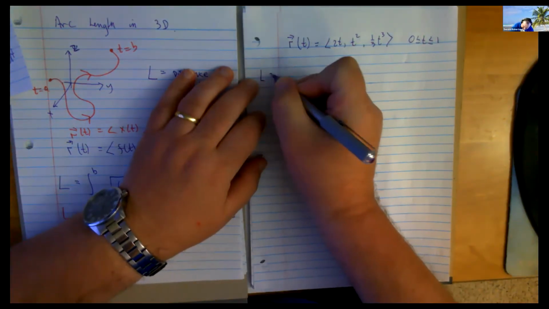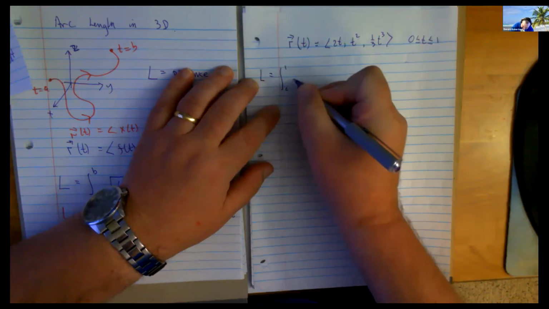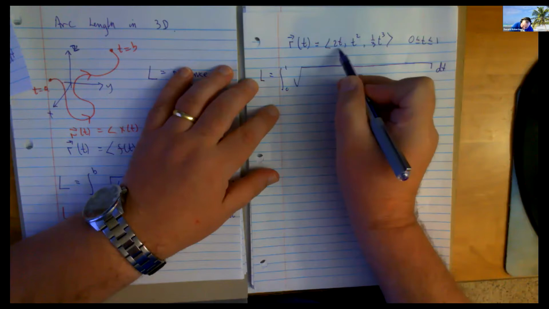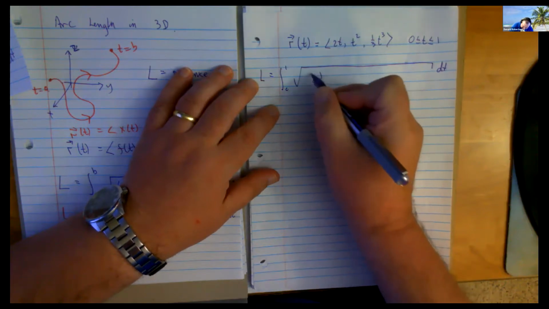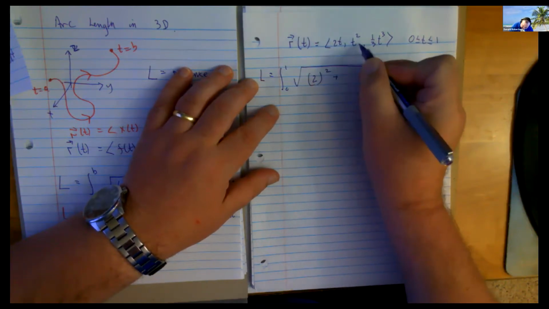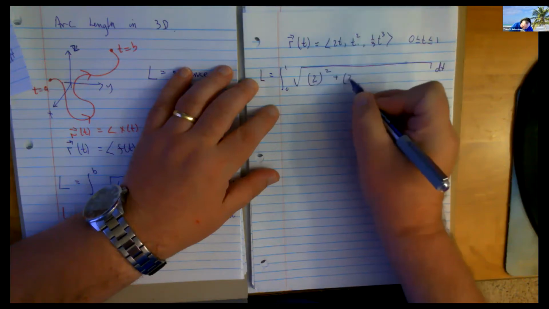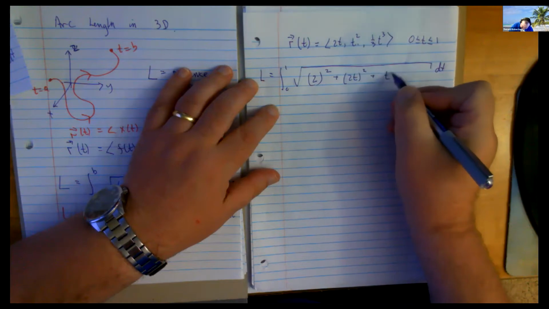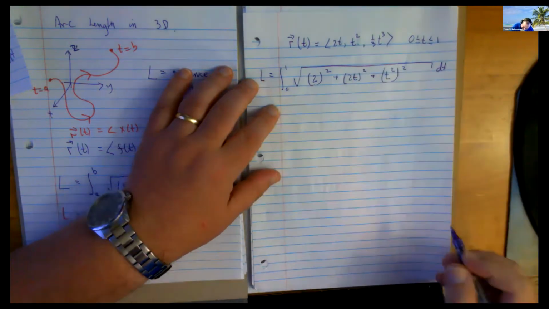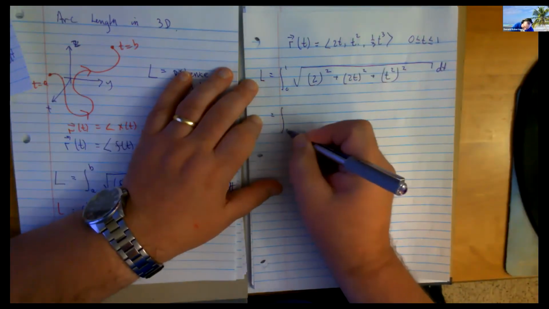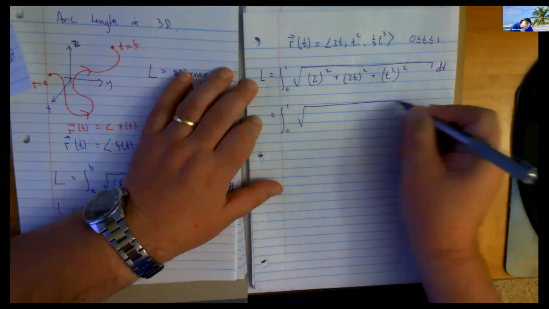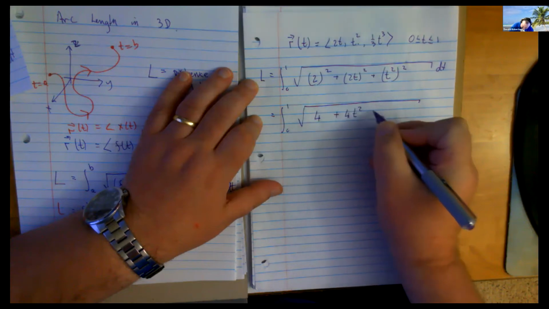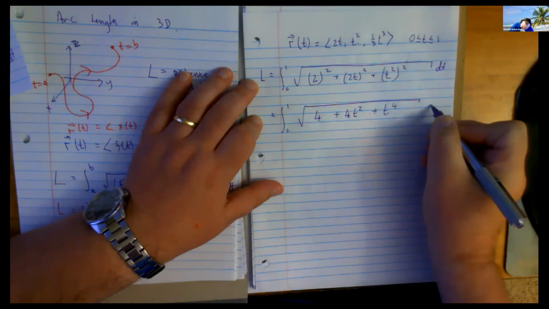So its arc length is the integral from 0 to 1 of this guy. Okay, 2t gets you 2 when you differentiate it, and then you square it. This guy here gets you 2t, and then you square it. And this guy here gets you t squared, and then you square it. And that's 4. And that's 4t squared. And that's t to the 4 dt.